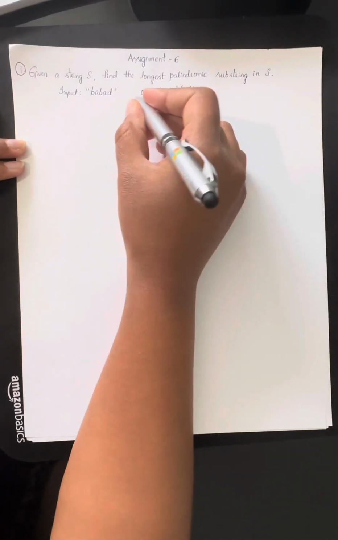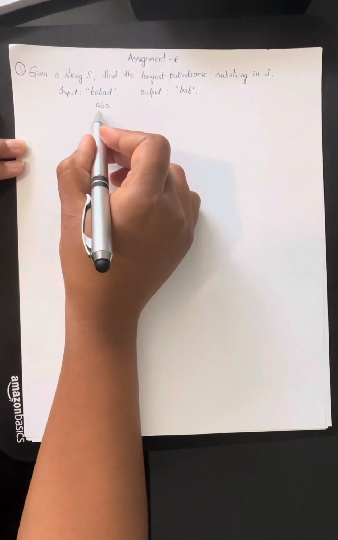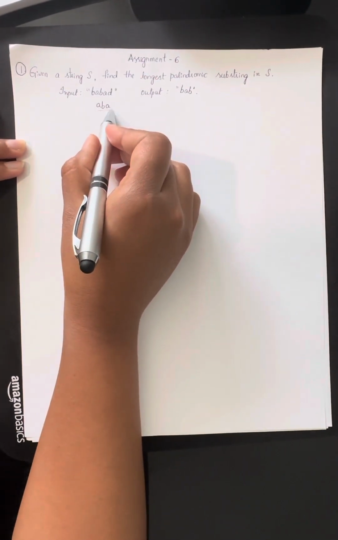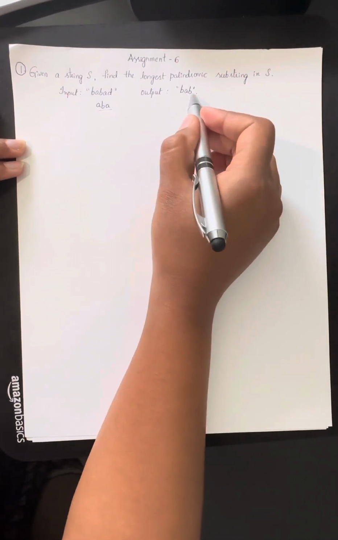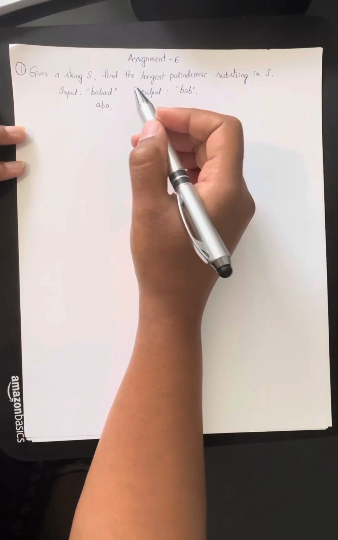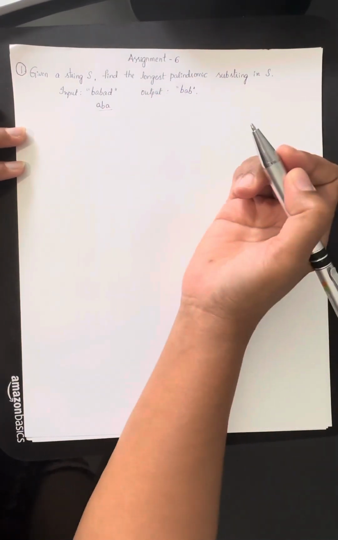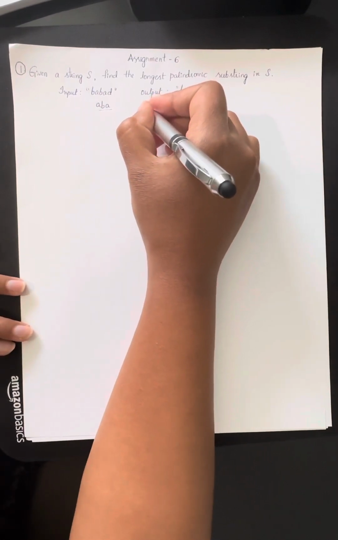And the output can also be ABA, because this is also a palindromic substring, and the length is equal to BAB, so this can also be the output. And in order to solve this problem, I'm going to use the data structure object.